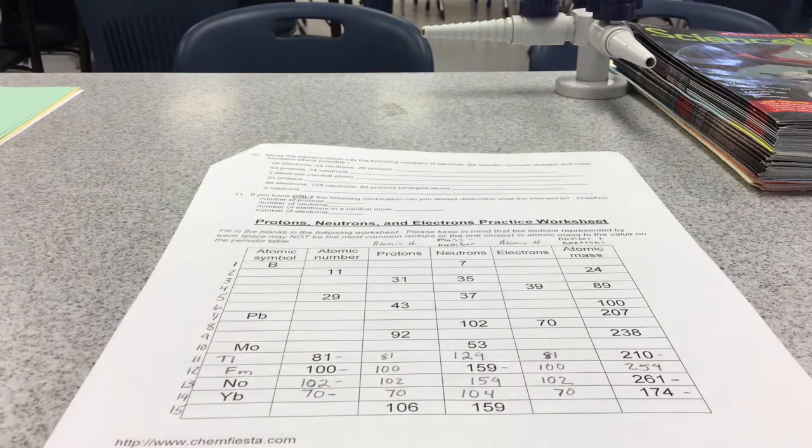104. So that's just a review on how to find protons, neutrons, and electrons. Go through that as many times as possible to make sure you understand that so you can get the right numbers for each of those subatomic particles.